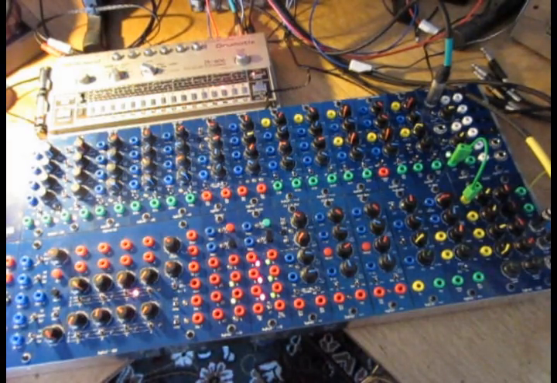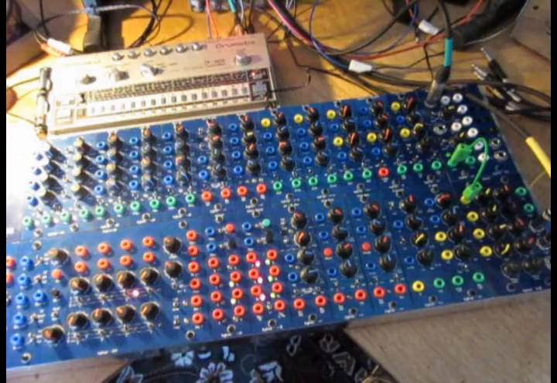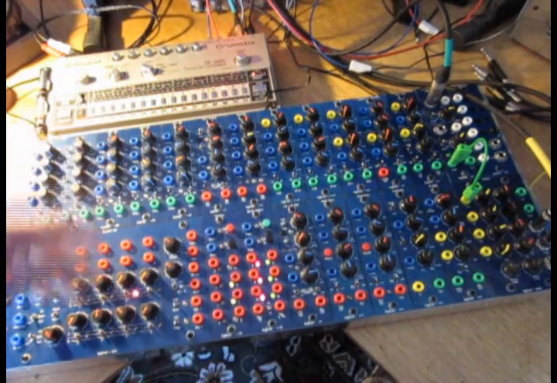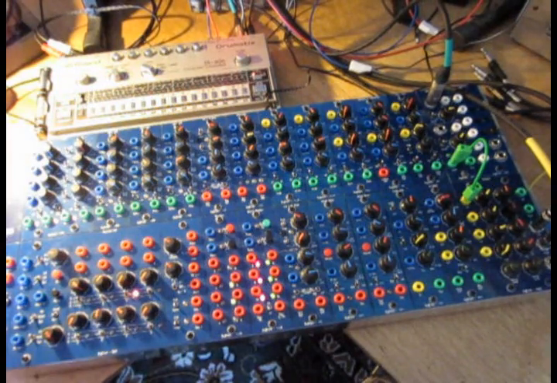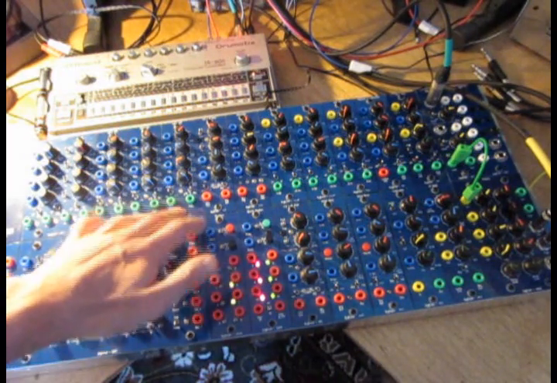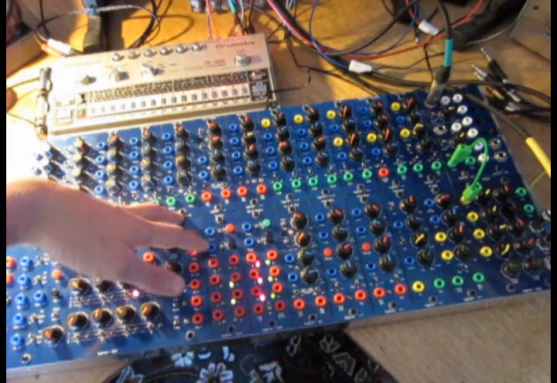Okay, some quick examples of how to use the BugModular as a drum synthesizer with triggering coming, again, from the 606 up here. So, first drum synth voice we're going to do. We're going to use a couple of the Synth utility VCOs.